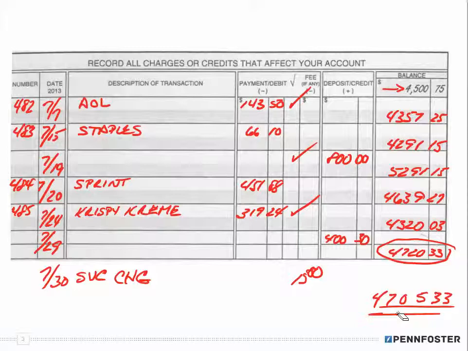One last quick aside. When you go to the next month, and let's say this was July, so if I'm looking at August, when I do August's reconciliation, I still have to take into consideration that this check and this deposit were not on the bank statement.